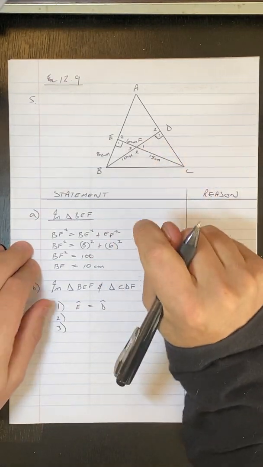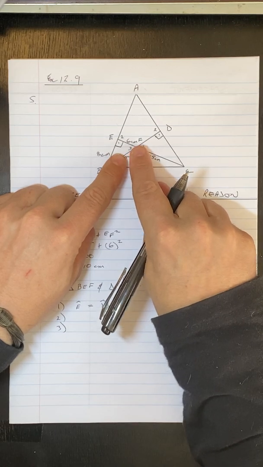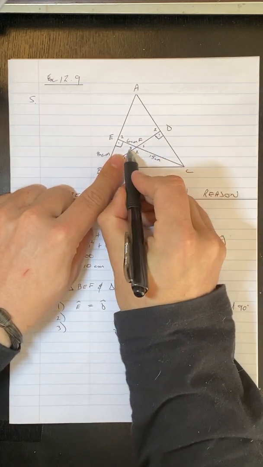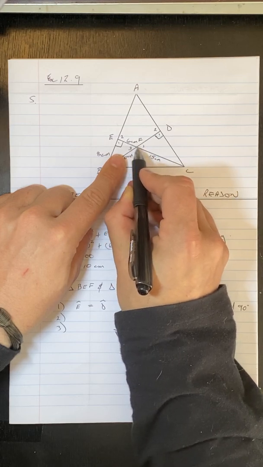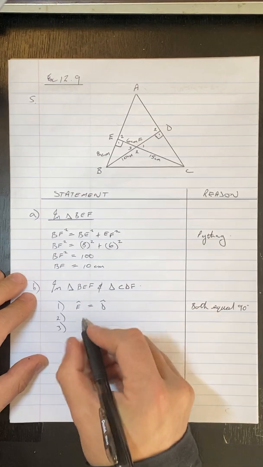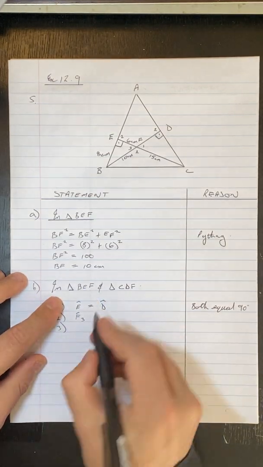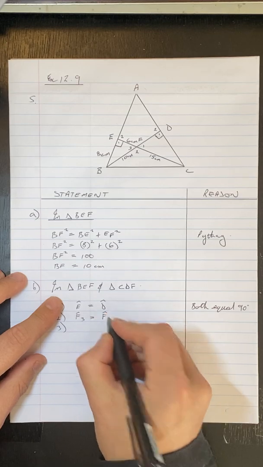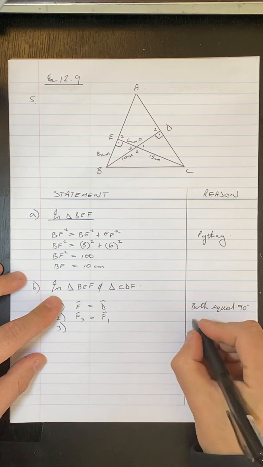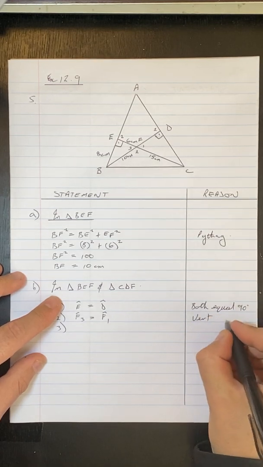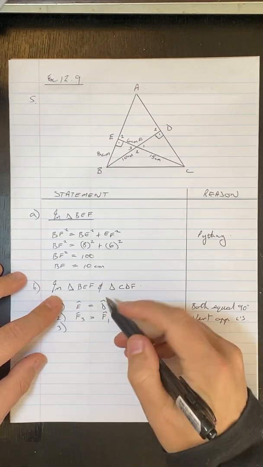Okay. The next thing I can say is this angle F3 will be equal to this angle F1. So this angle over here equals this angle over here. The reason is vertically opposite angles. So angle F3 lies in the BEF triangle equals angle F1 lies in the CDF triangle. And my reason here is vert op angles.